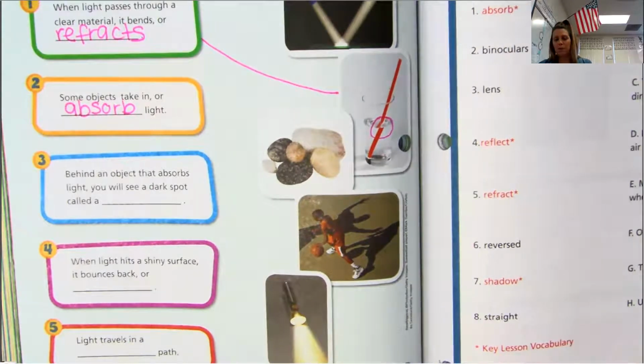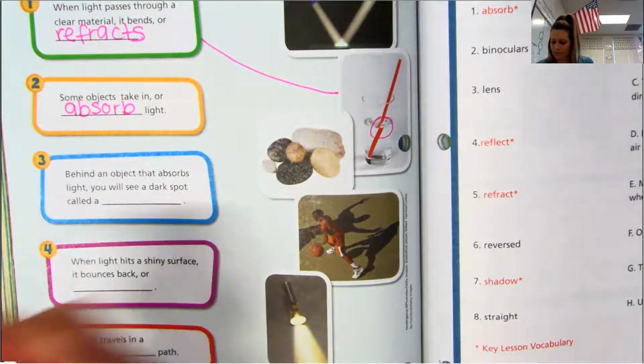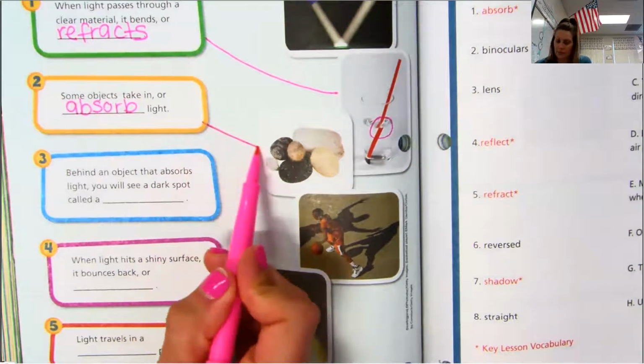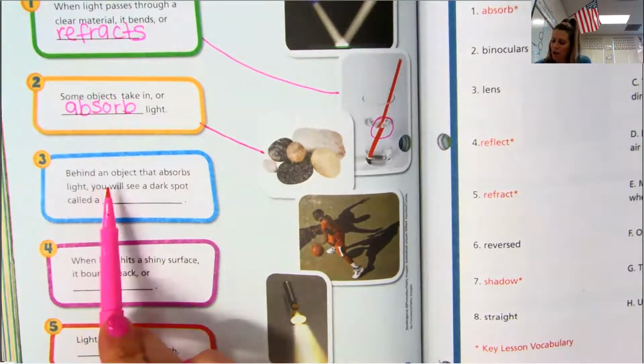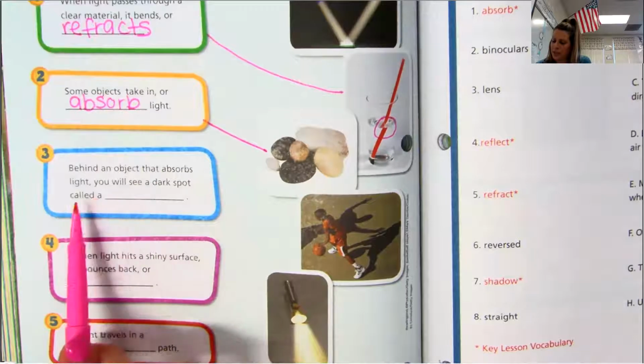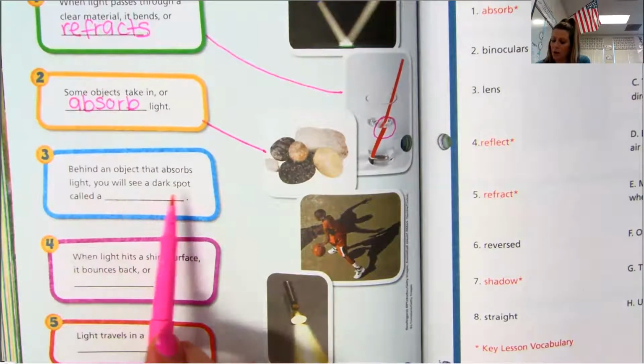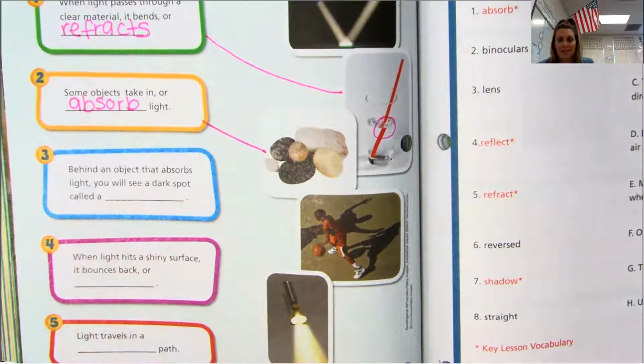Which one would be an example of an object that absorbs or takes in light? The rocks, right? Behind an object that absorbs light, you will see a dark spot called a what? What's that dark spot behind an object that absorbs the light? A shadow.